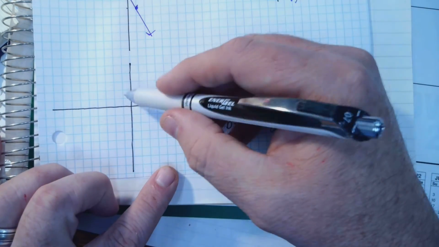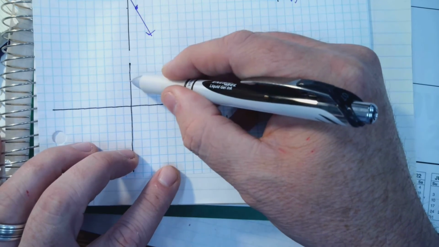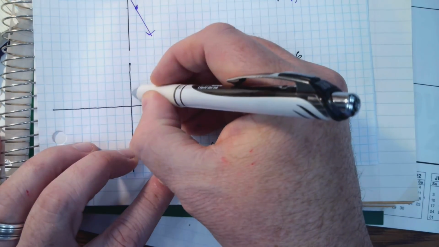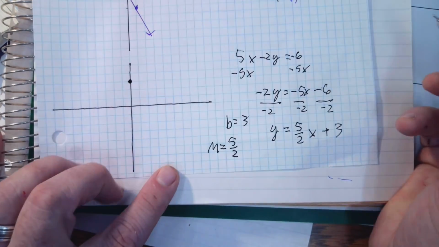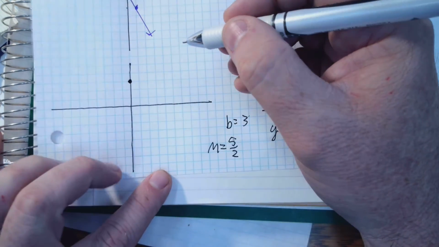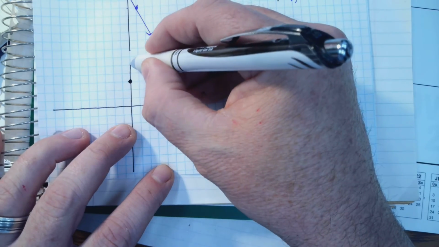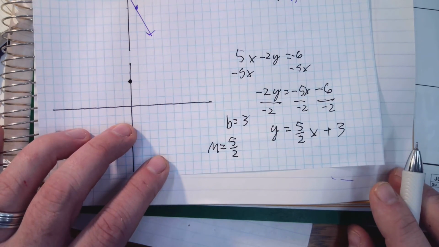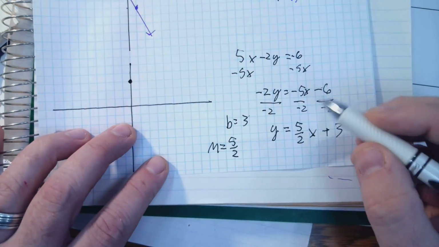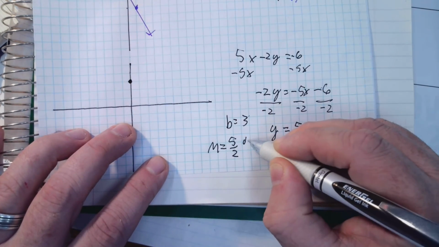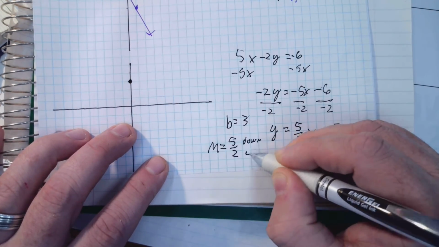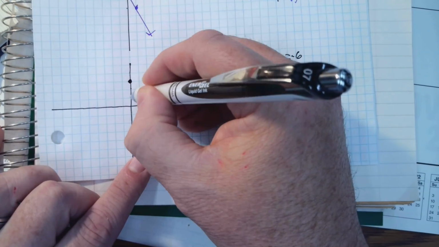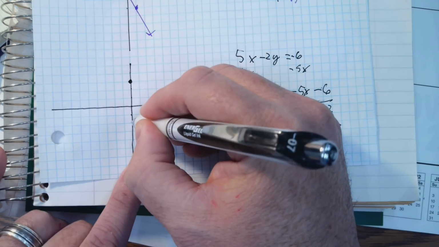All right, so we can go up 5. 1, 2, 3, 4, 5. Wait, where do I start? I have to start on 3. All right, so 1, 2, 3. I don't want to go up from there. Is there something I can do if I don't have room to go up? I can go down in which direction? One, 2, 3, 4, 5, and then over 1, 2.